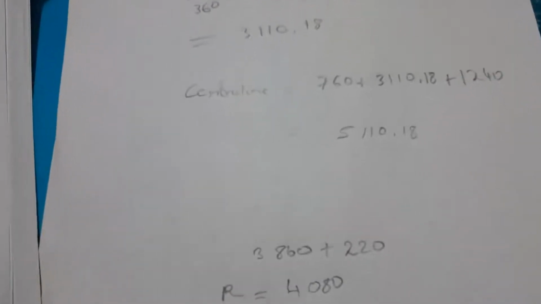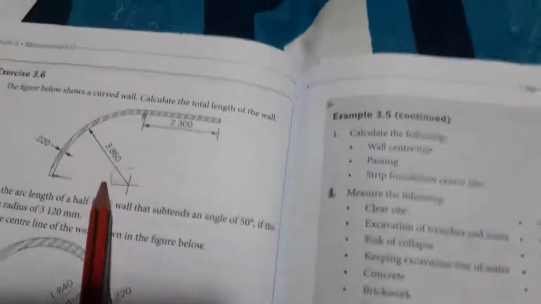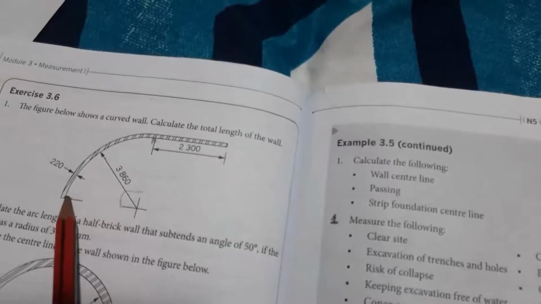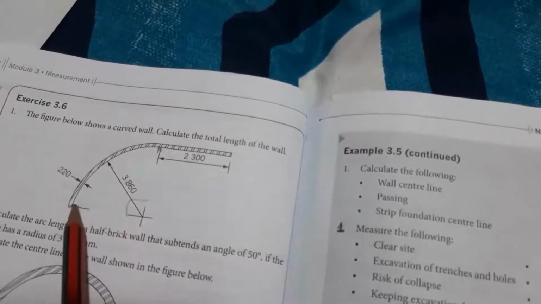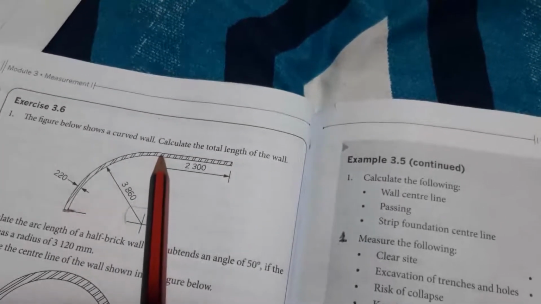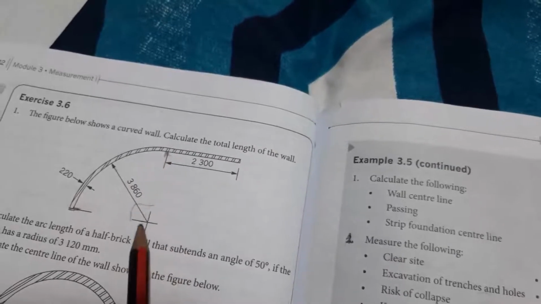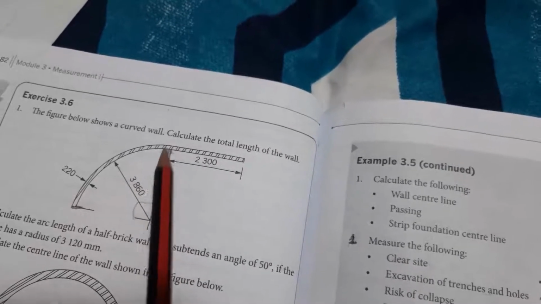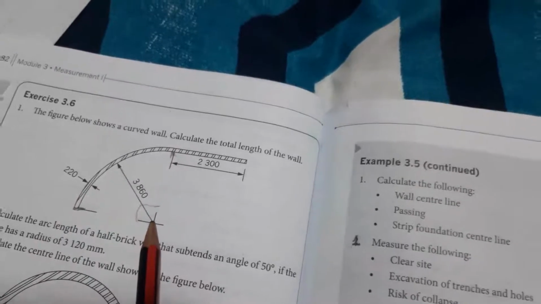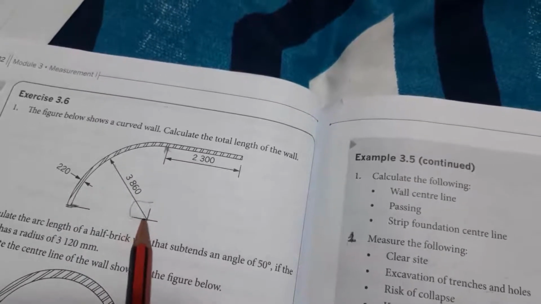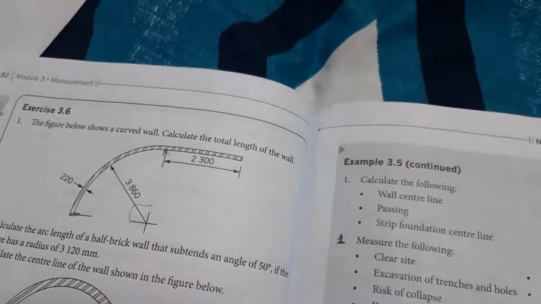The formula will be 90 degrees. Like I said, the angle will be 90 degrees because we're looking for this length starting at this point up until this point. So that angle is 90 degrees. If you can check it with your protractor, it's 90 degrees. So it will be 90 over 360.